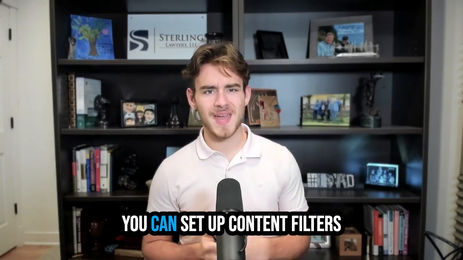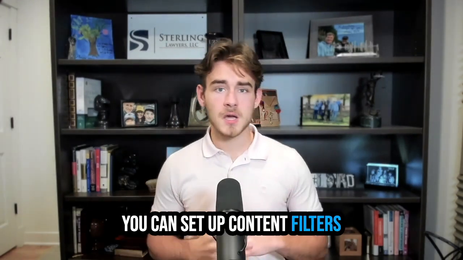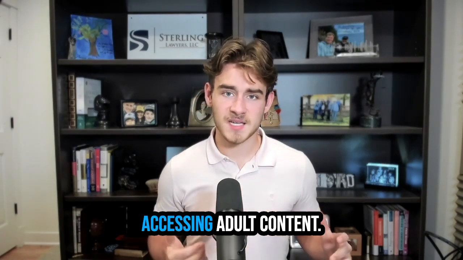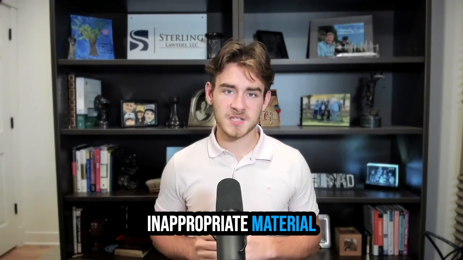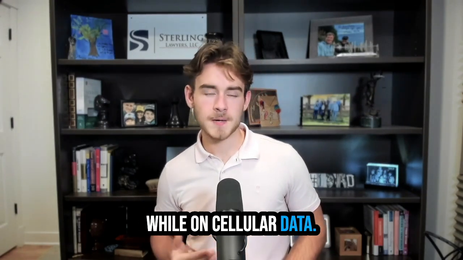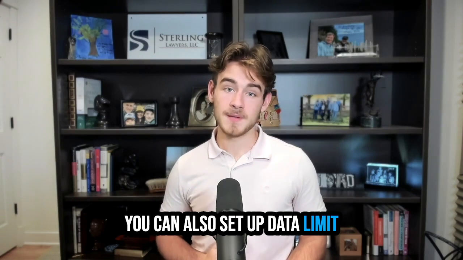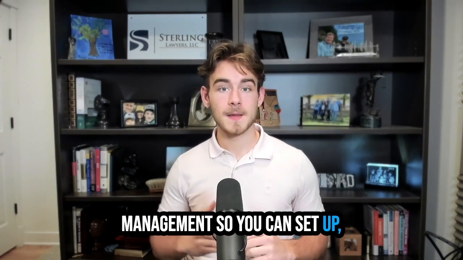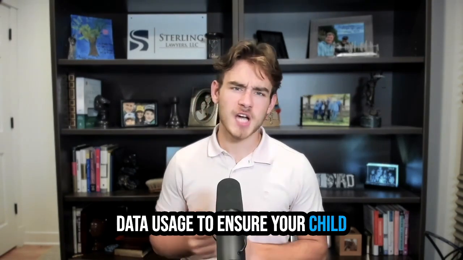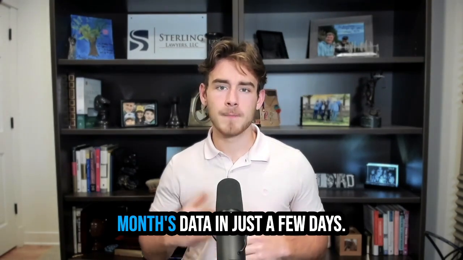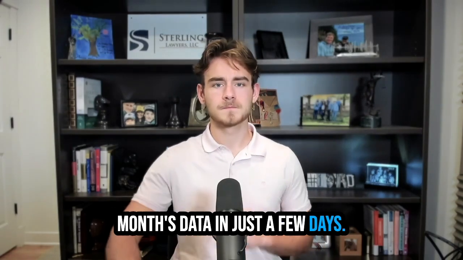With these filters, you can set up content filters to prevent them from accessing adult content, violent sites, or any other inappropriate material while on cellular data. You can also set up data limit management, so you can set caps on data usage to ensure your child doesn't run through your entire month's data in just a few days.